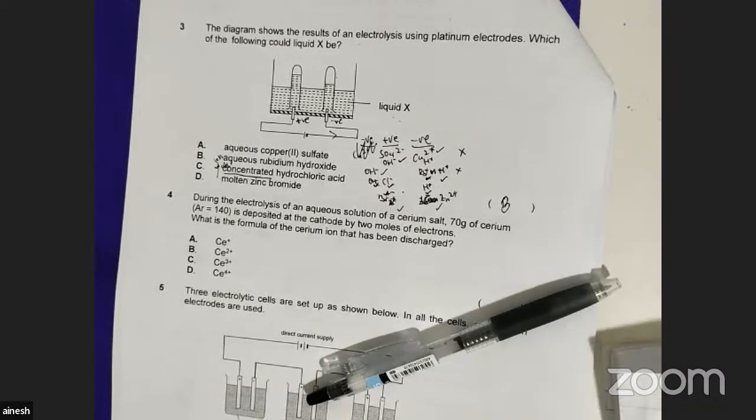And this is the reason why the oxygen is less than the hydrogen, as seen by the space above. That's why B is correct. Do you understand that part? Okay.